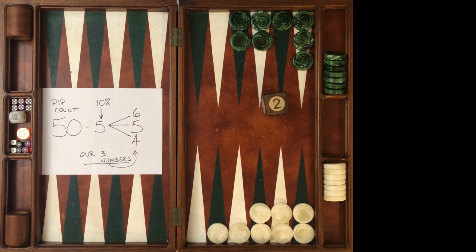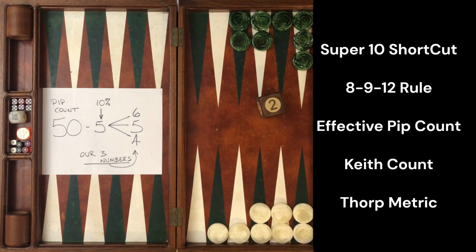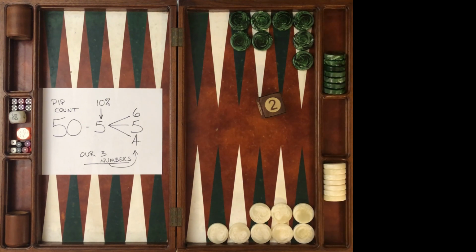And secondly, all the different methods we use when we're evaluating the cube for non-contact positions are less than perfect, especially when the pip count is 30 or less, like in a position like this, when there are fewer checkers on the board. The important takeaway, though, is that using any of these methods is exponentially better than simply guessing.